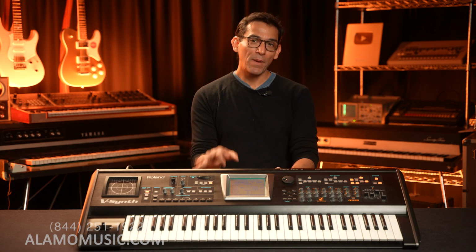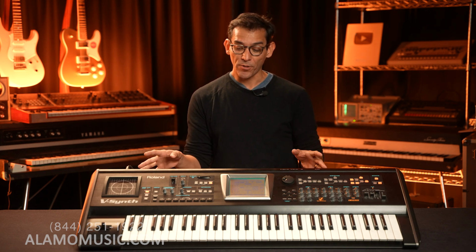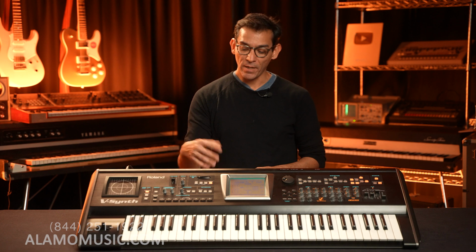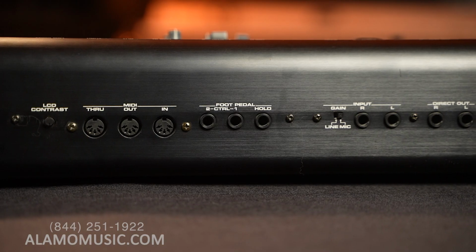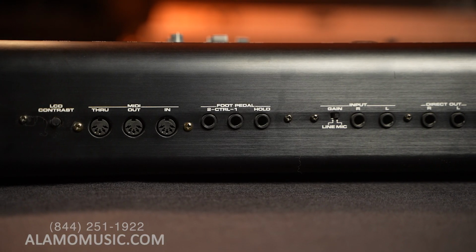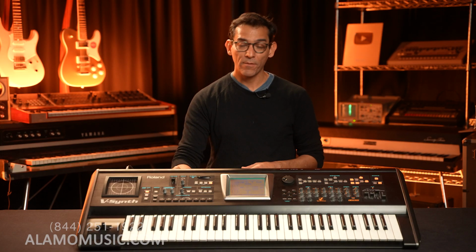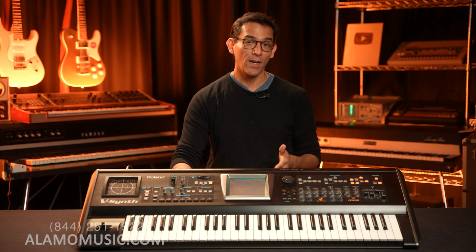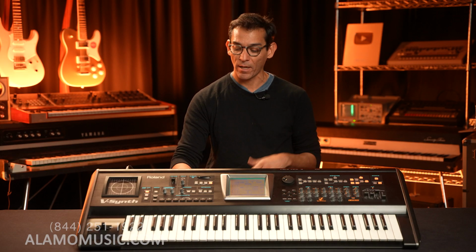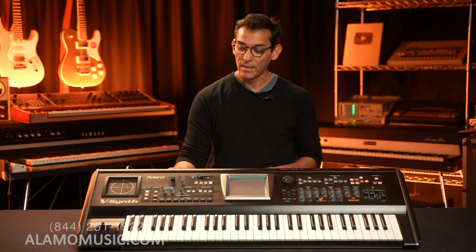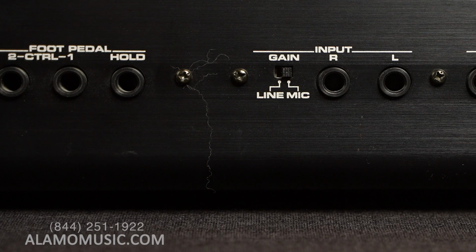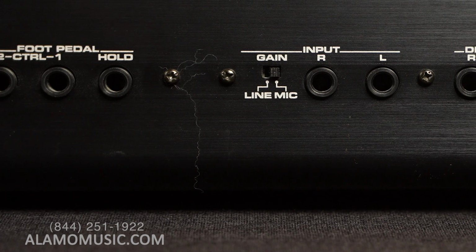Okay, so the back panel of the synthesizer is pretty well featured. You have your standard MIDI stuff, MIDI in, out, and through. You've got 3 pedal switch jacks, which are the hold, sustain. And you have 2 other controllers that can be assigned to other parameters inside the synthesizer, like volume and filter and stuff like that. You do have left and right input on the back panel, which is pretty phenomenal.